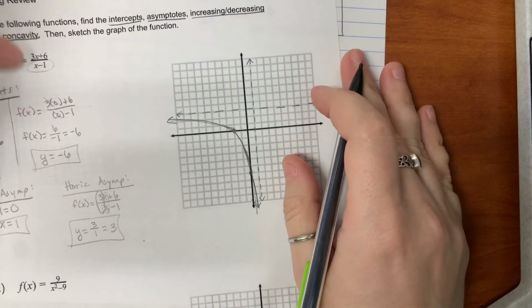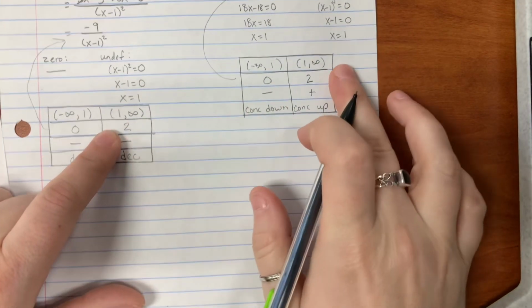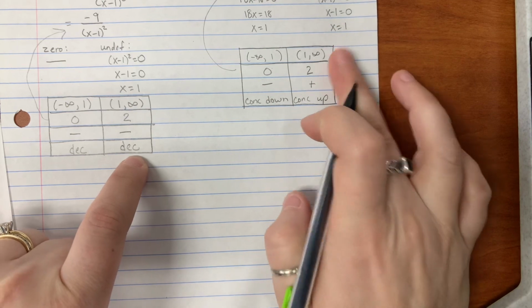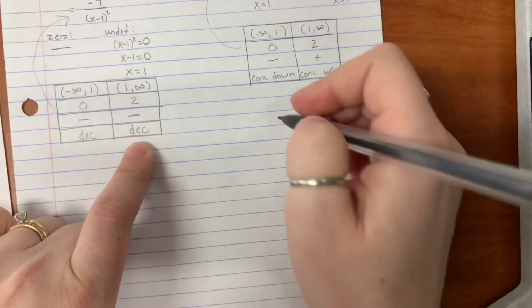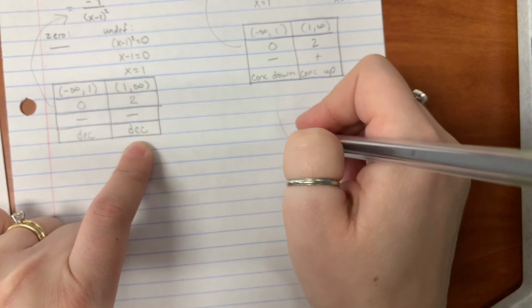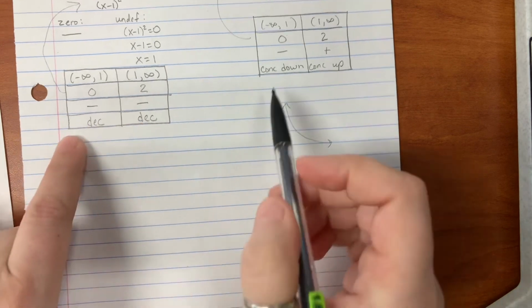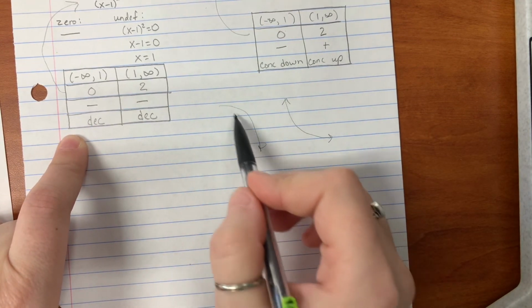All right, the other section, so from 1 up to infinity, I still have a decreasing interval, so it's going downward, but this time it's concave up. Well, if it's going down, if it's decreasing, but it's concave up, that means it has to look like this. If it's decreasing and concave down, it has to look like this, right?